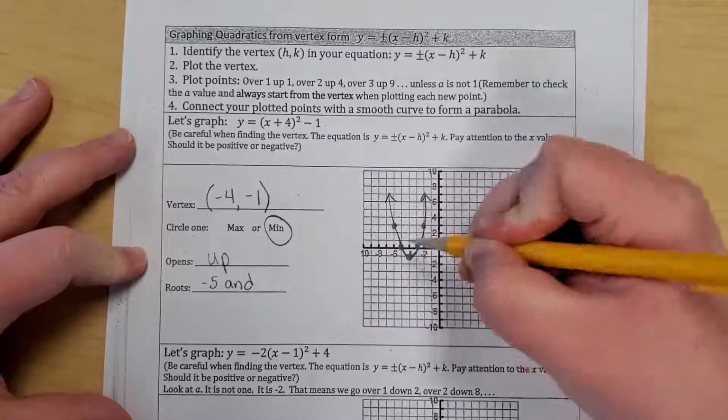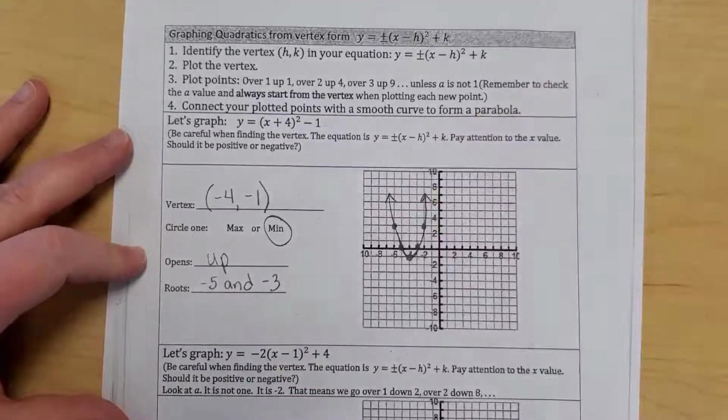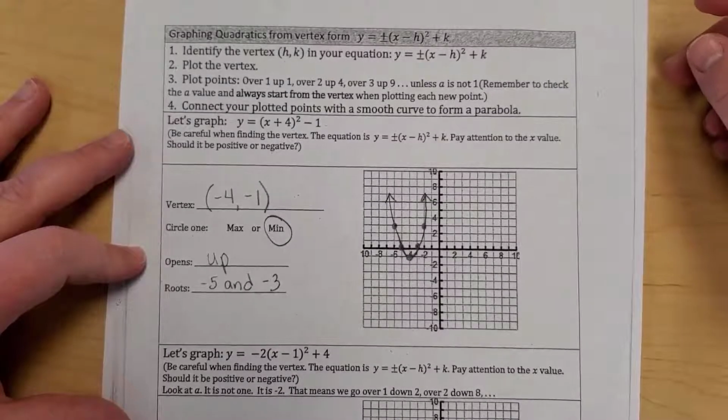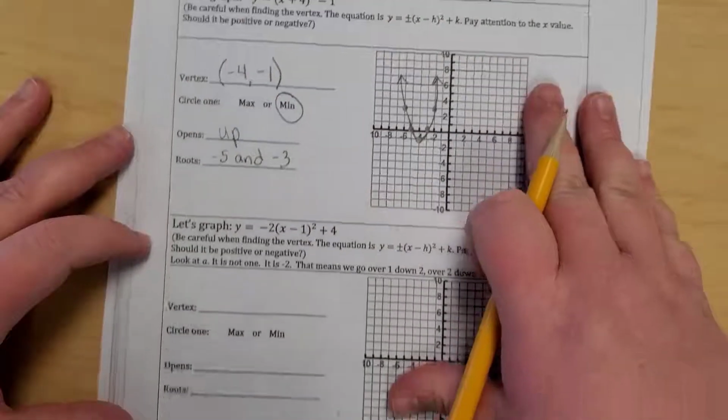The other is at negative 3. So negative 5 and negative 3 are my roots, or solutions. Okay, let's try the next one.